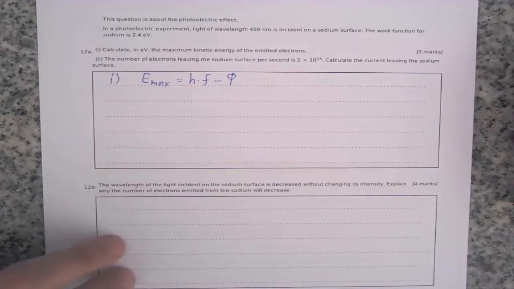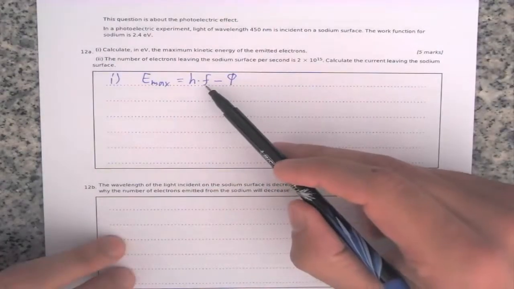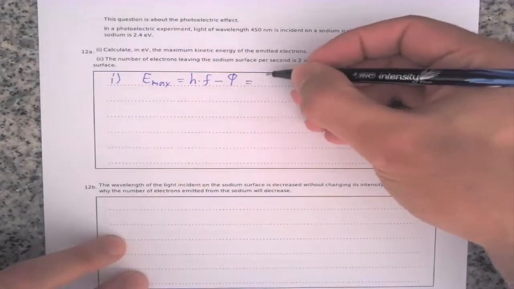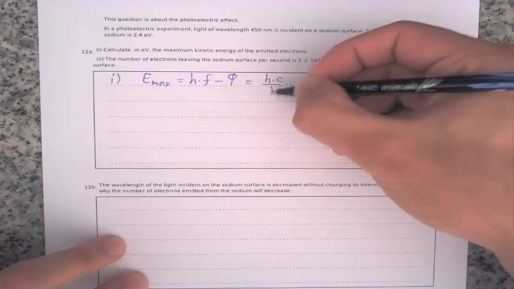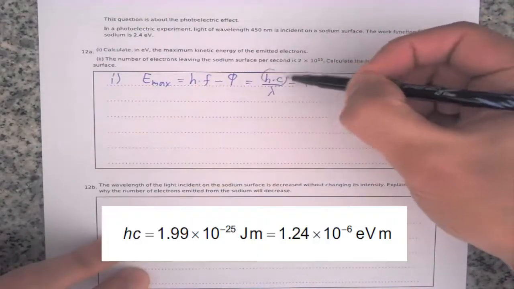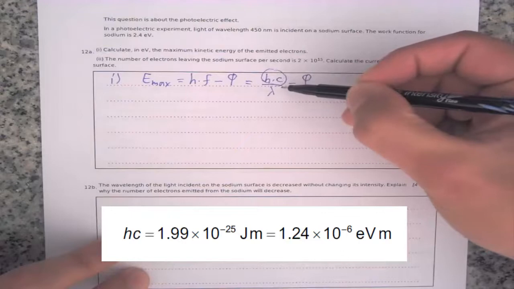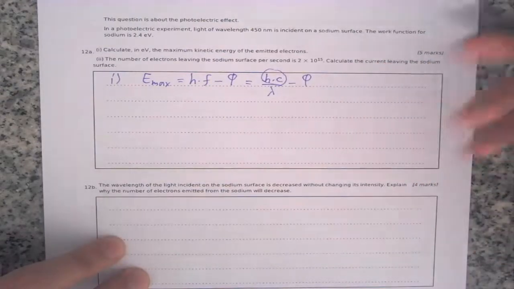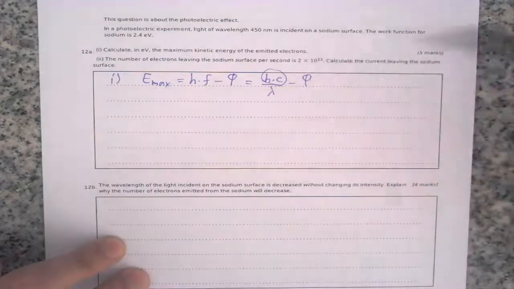So what do you have here? Here you see frequency. You don't have frequency, you have wavelength, but this is not a problem. It is h times c over lambda minus phi. Now this is a constant. It is given in your data booklet in eV also. So you don't have to worry about calculating Planck's constant and speed of light and then converting this into eV and so on.